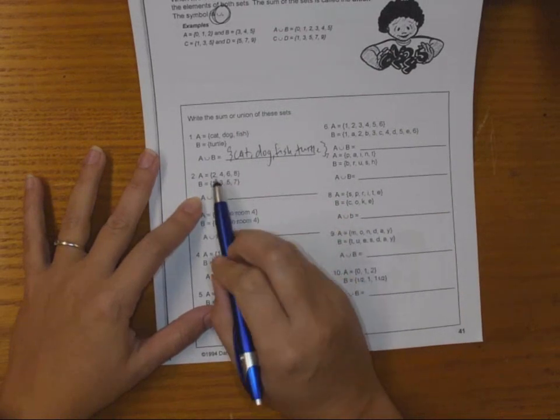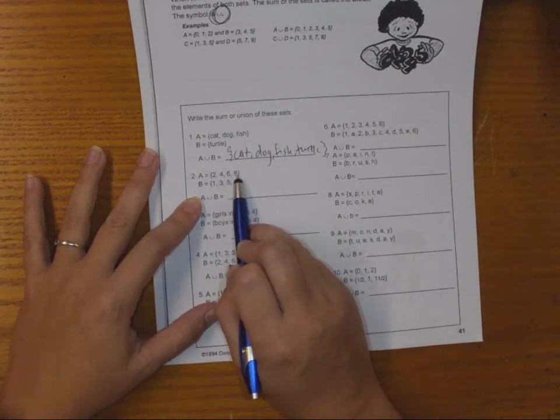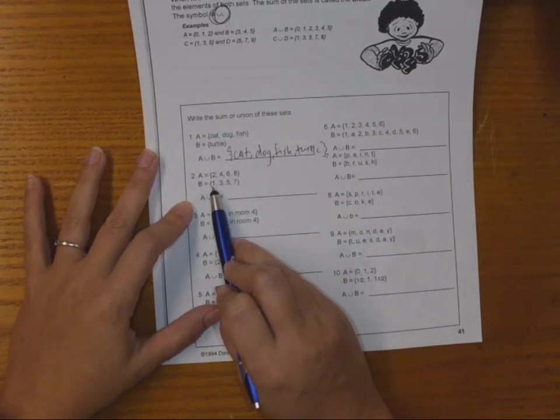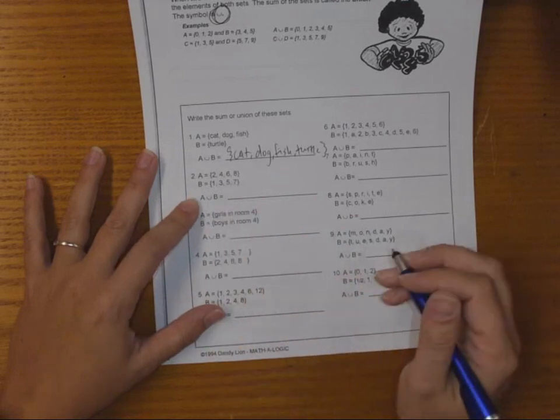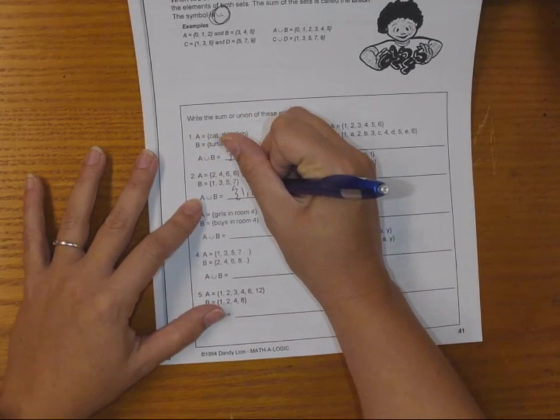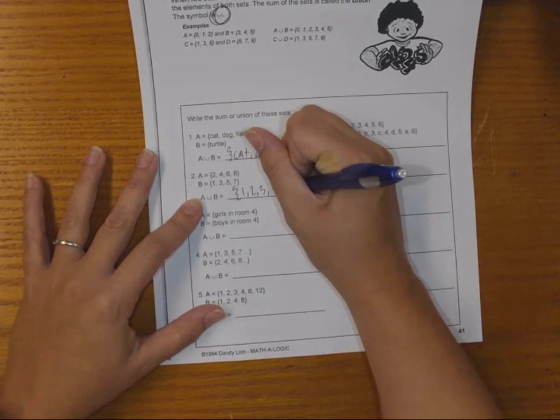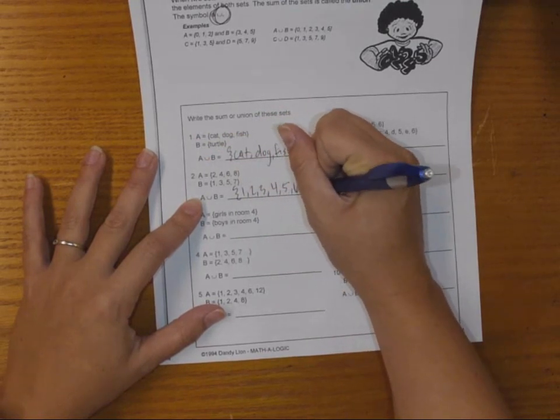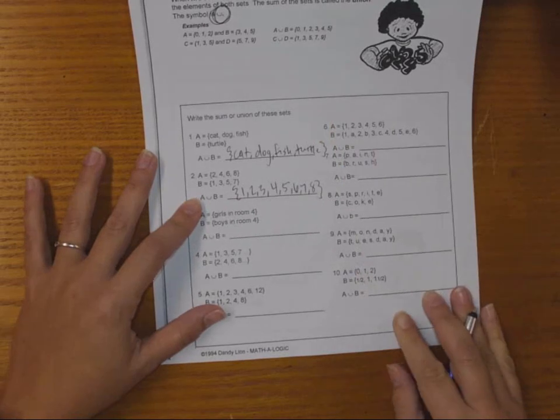For number 2, set A is the numbers 2, 4, 6, 8. Set B is the numbers 1, 3, 5, 7. Then the union would be 1, 2, 3, 4, 5, 6, 7, 8.